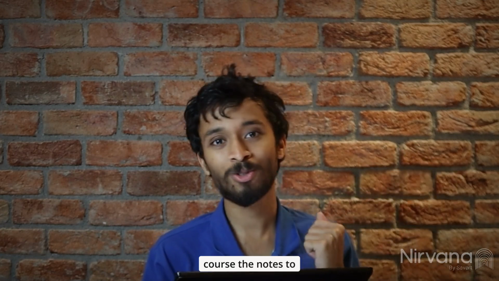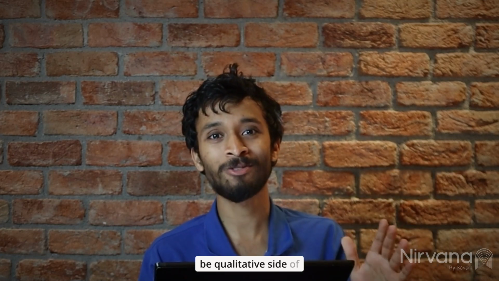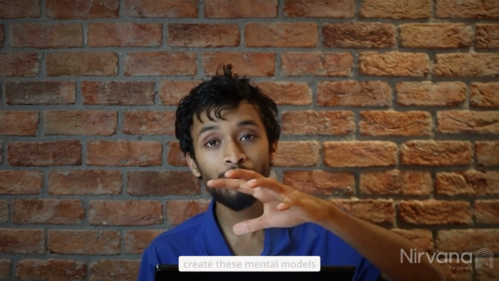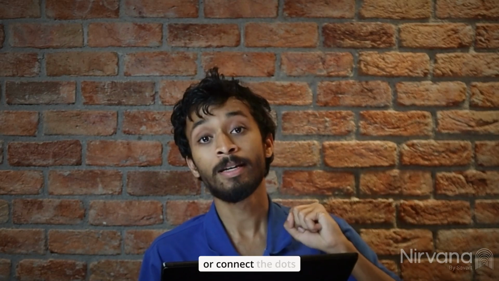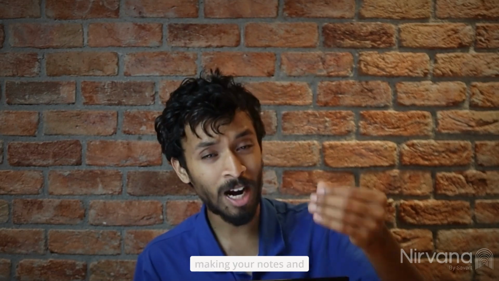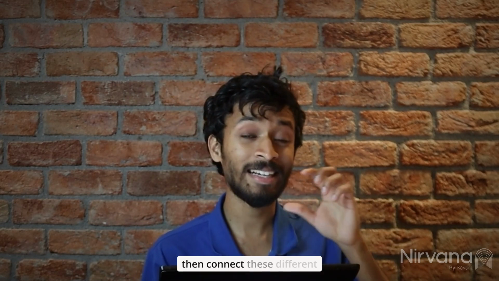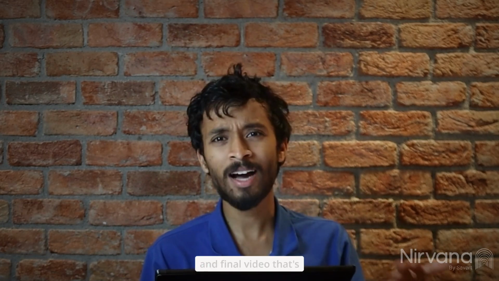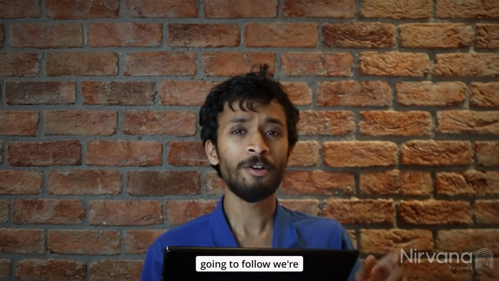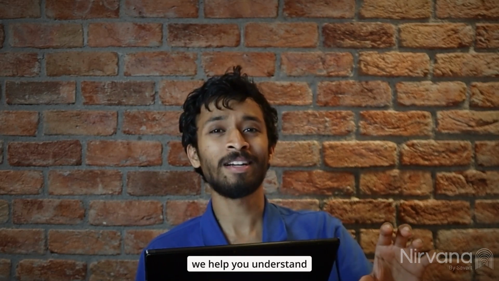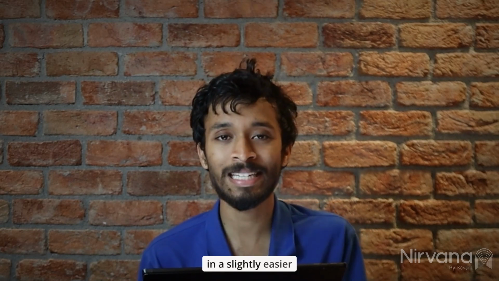Of course, the notes to financial statements will again be the qualitative side of the story, where they explain the backdrop of these numbers. So you have to create these mental models or connect the dots in your head as you read through the annual report, or start making your notes, and then connect these different data points across sections and make your investment insights. So in the last and final video that's going to follow, we're going to talk about an investment checklist where we help you understand or connect these dots in a slightly easier fashion.